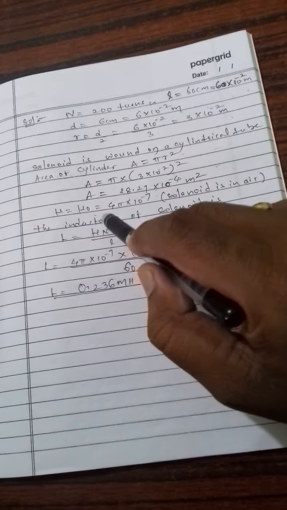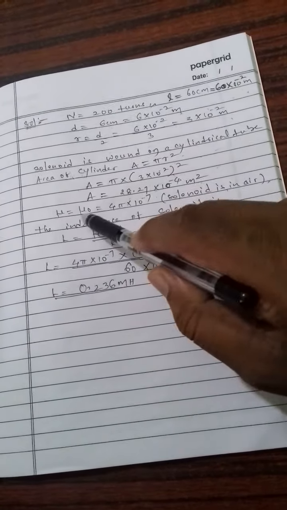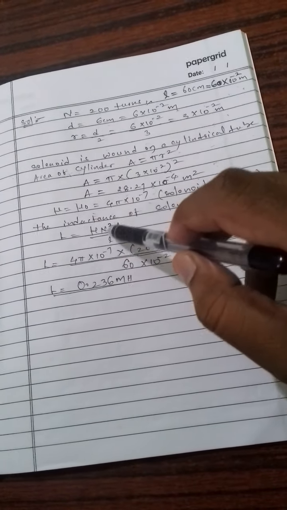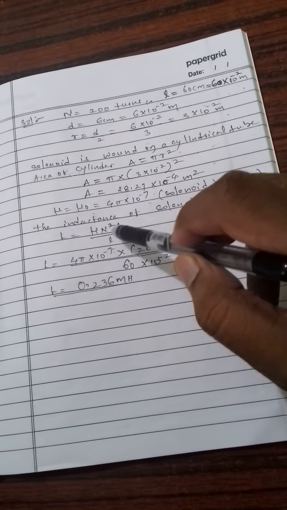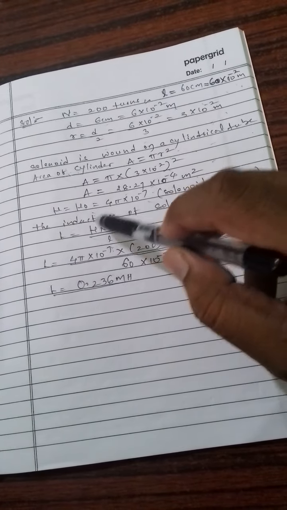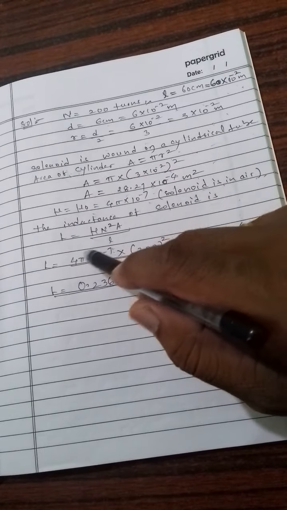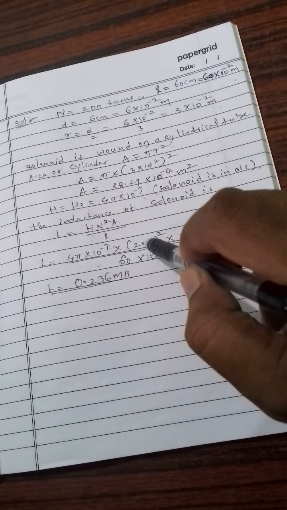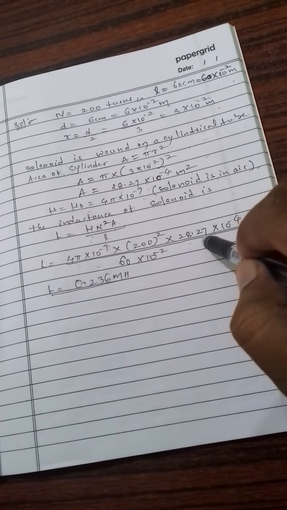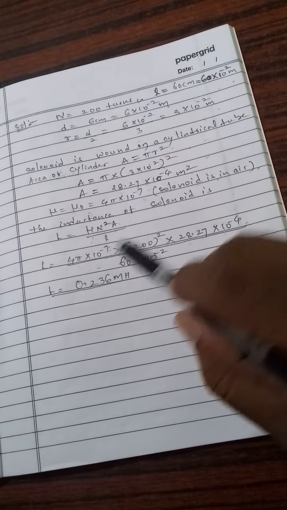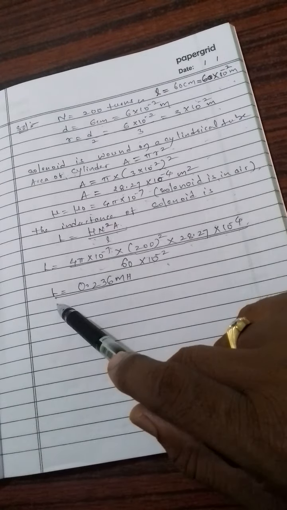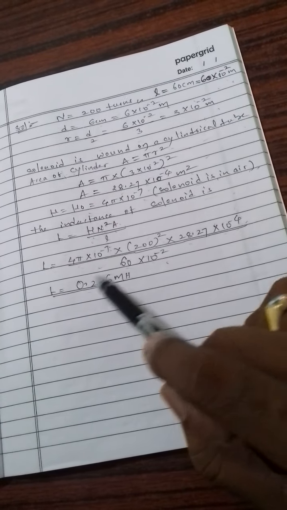Mu is equal to mu naught because the solenoid is in air, mu naught is 4 pi into 10 raised to minus 7. The inductance of a solenoid is L is equal to mu N square A upon L, an equation we have already determined. So L is equal to 4 pi into 10 raised to minus 7 into 200 square into 28.27 into 10 raised to minus 4 upon 60 into 10 raised to minus 2. So the inductance of the solenoid L is equal to 0.236 millihenry.